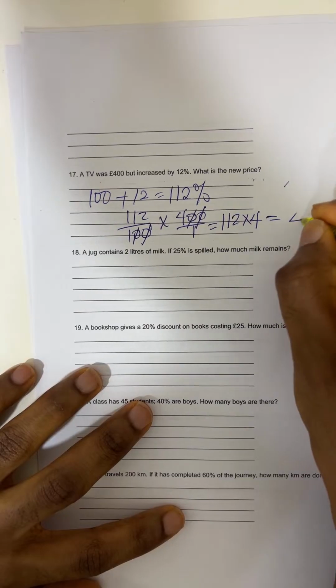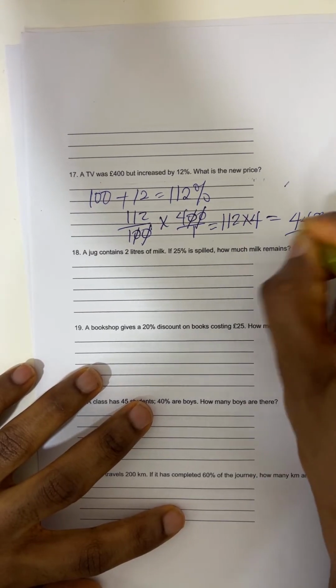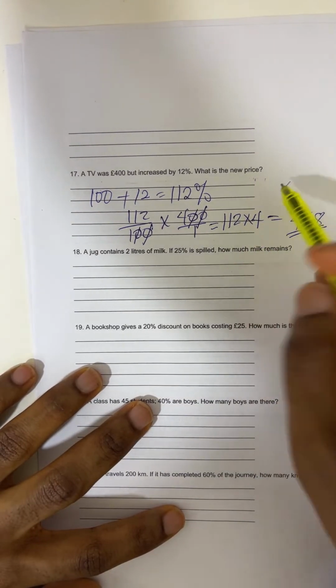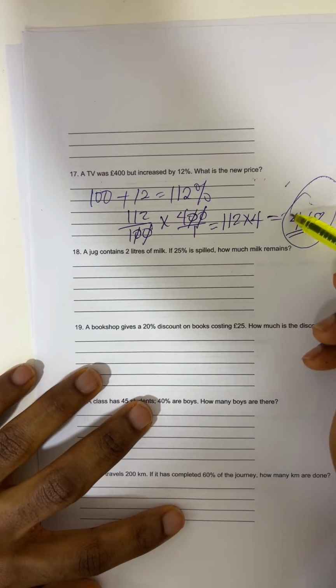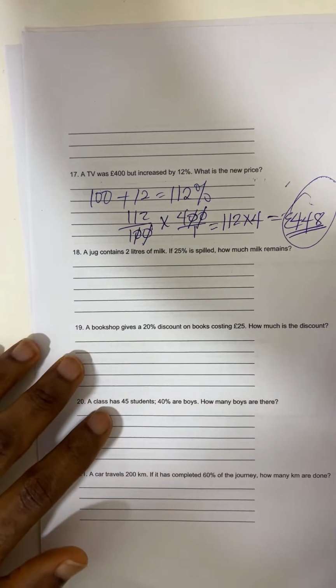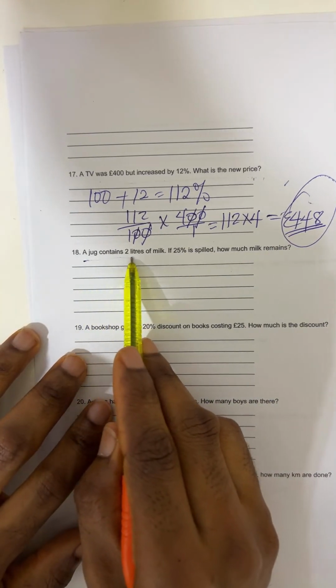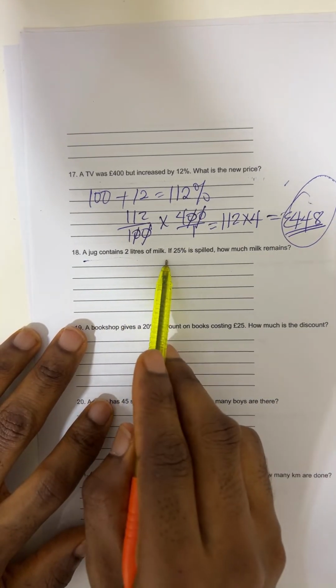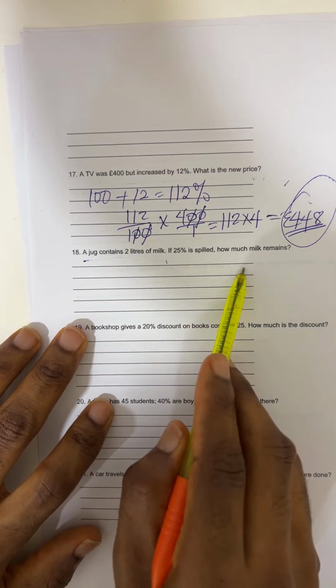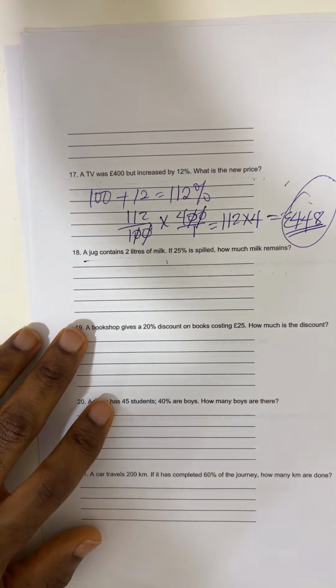That will be 448. Okay? So the new price of the car is £448. Good. Then the next one says a jug contains 2 liters of milk. If 25% is spilled, how much milk remains?